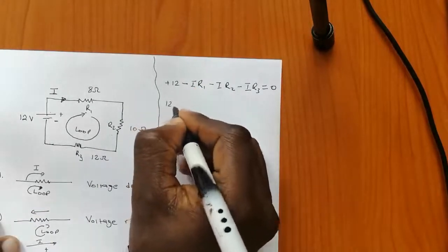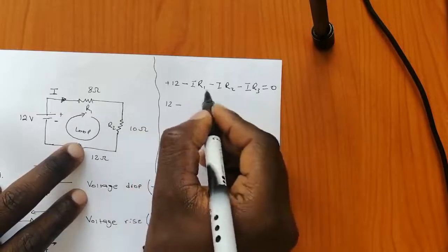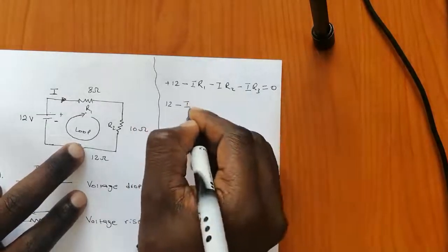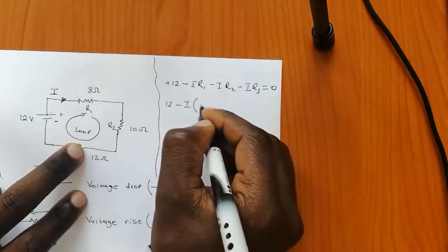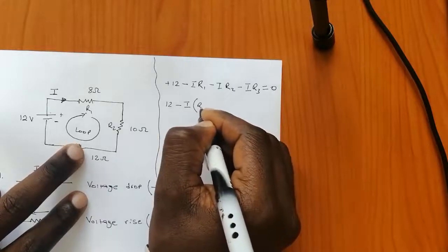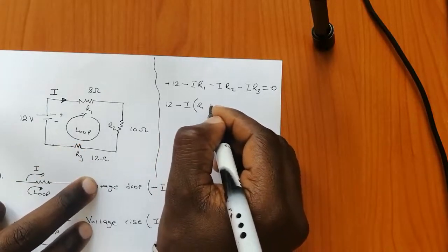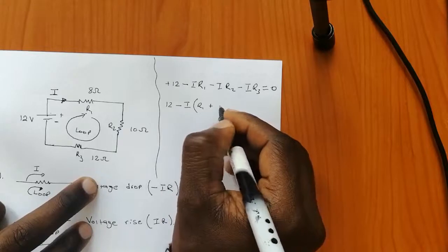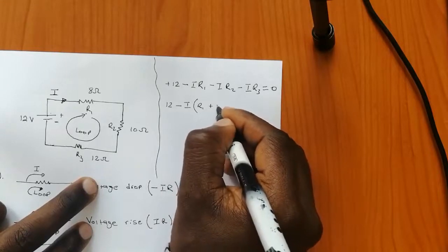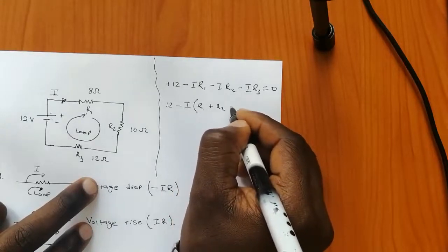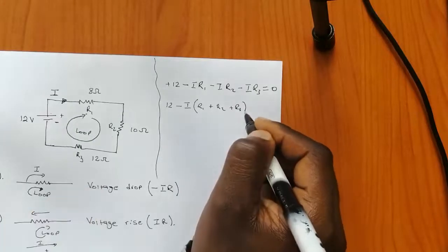Then you can substitute. I is common, therefore this is I into R1 plus R2 plus R3.